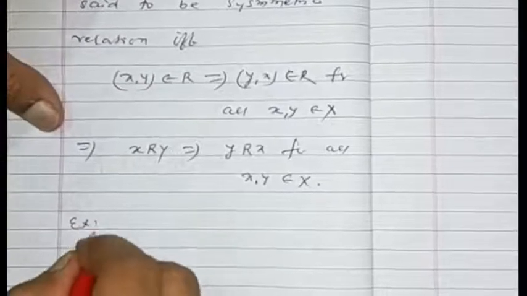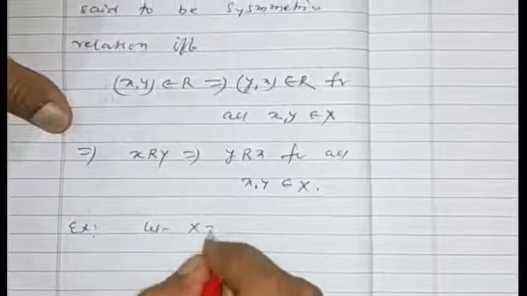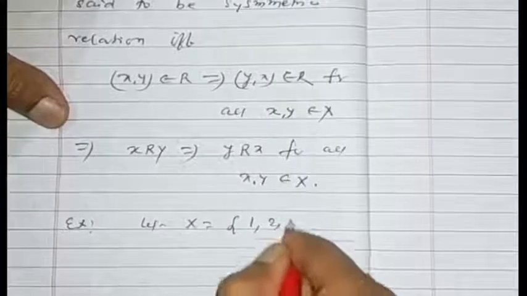Example: let X is equal to {1, 2, 3, 4}.